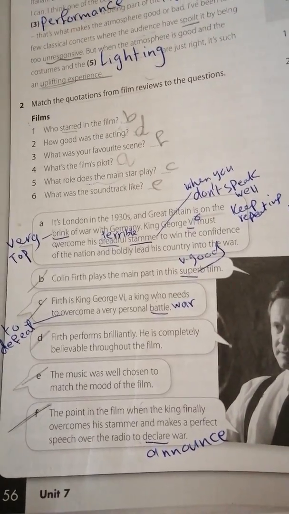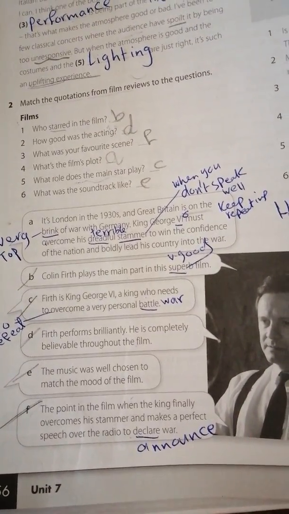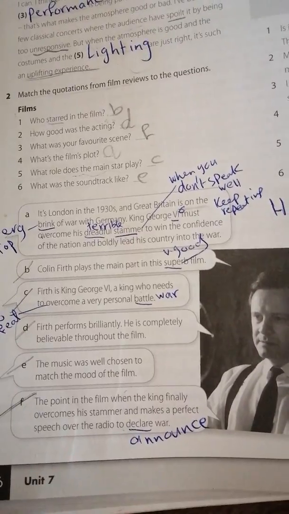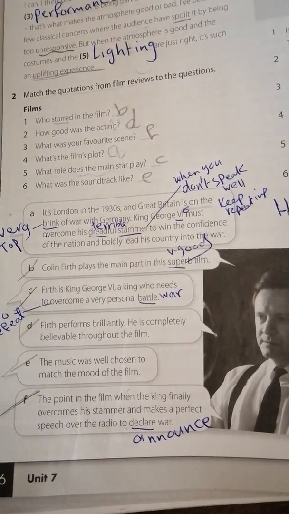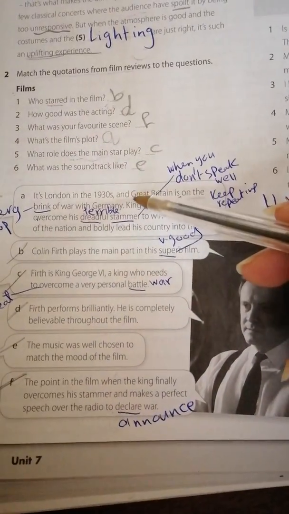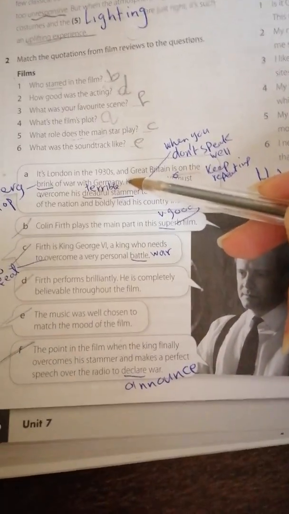Let's read, for example, the first paragraph here, or the first quotation, and try to find what it talks about. It's London in the 1930s, and Great Britain is on the brink of war with Germany. Here, it's as if I'm telling you the story of the film or the plot of the film.